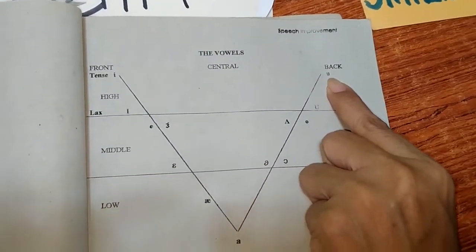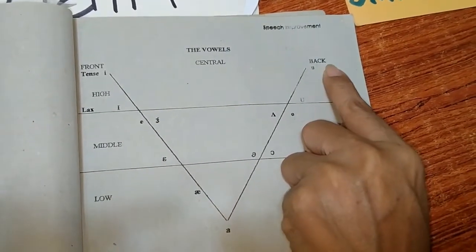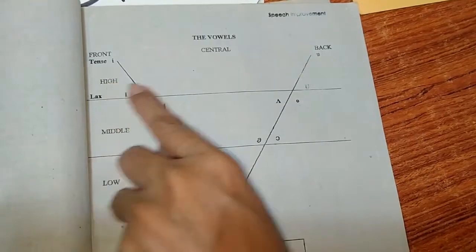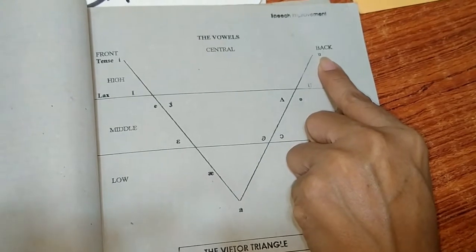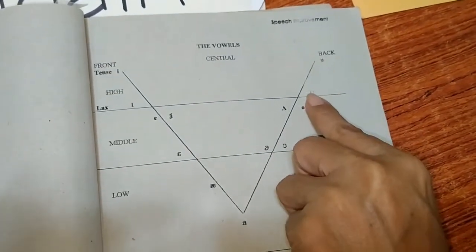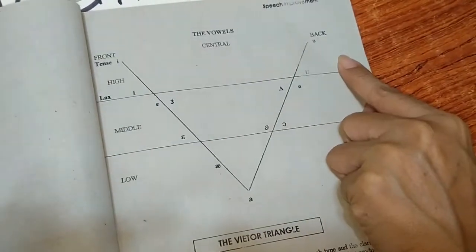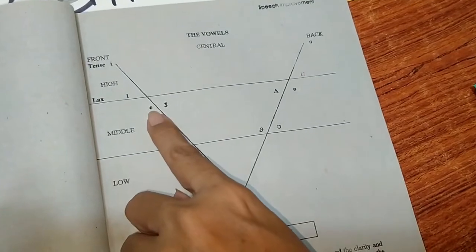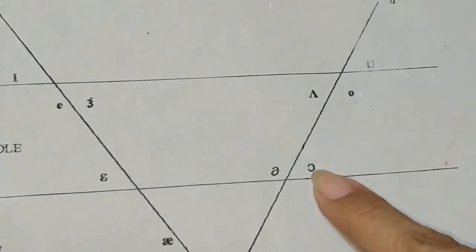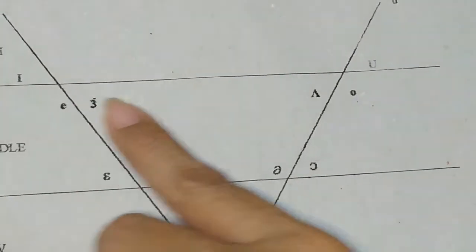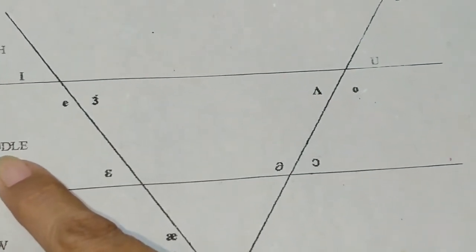Why? Because when I say back vowel, when I say U, the position of my tongue is at the back. But when I say this is a high vowel, it is because the position of my jaw is very high. In other words, the high vowels are produced with my jaw at a very high position. That's why they are called high. Now, speaking of the middle vowels, this is an A, this is an E, this is O, this is O. All of these four, including this in the central vowels, are considered to be middle vowels.